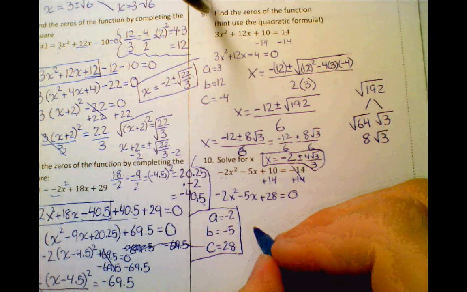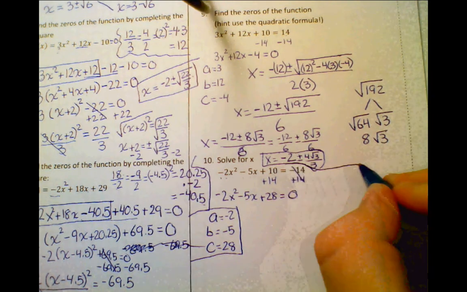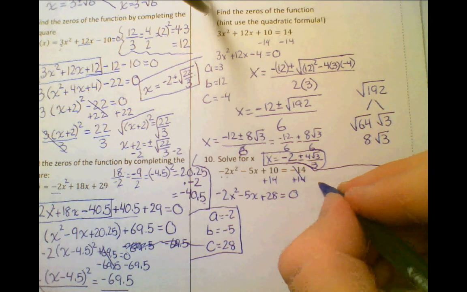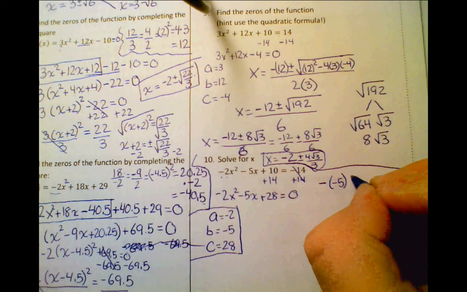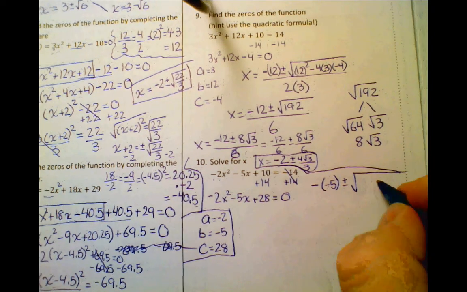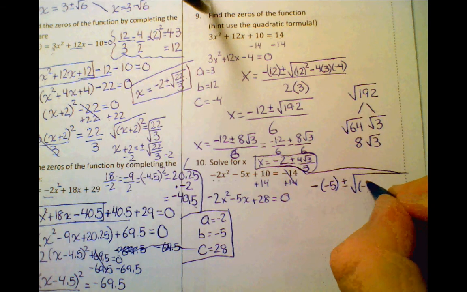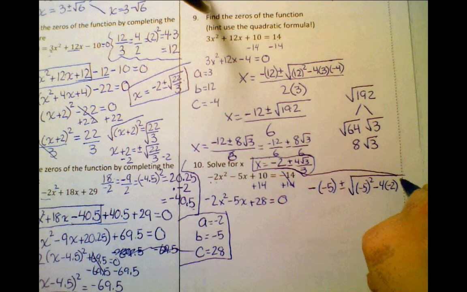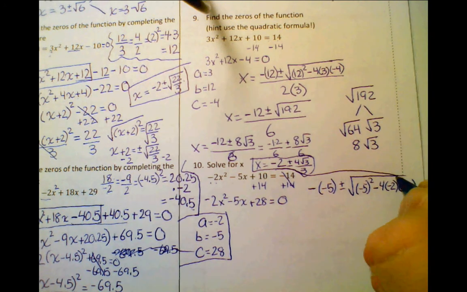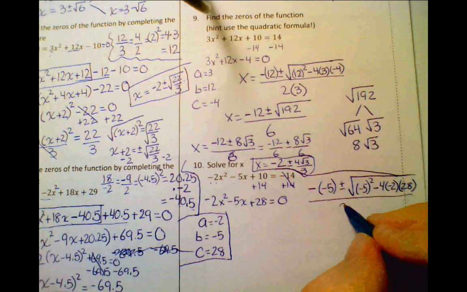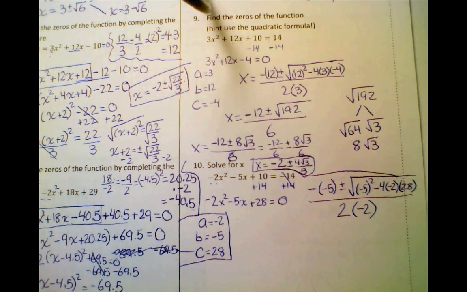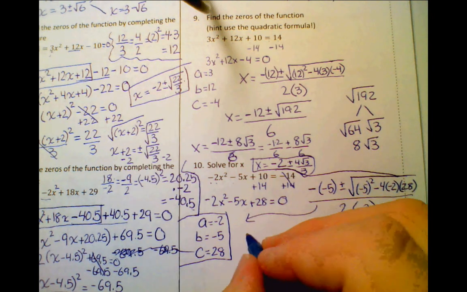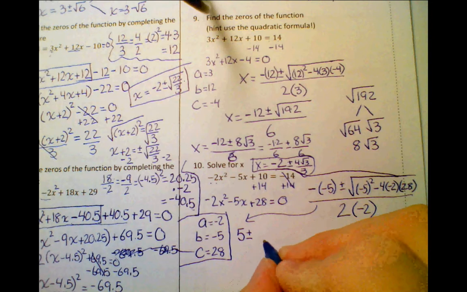Now, you're just going to plug it into the quadratic formula. And I'm just going to start up here because I feel like this is going to be a really long problem. So, what we're going to do, put negative 5 plus or minus the square root of b squared, so negative 5 squared, minus 4 times a, which is negative 2, times c, which is 28, all over 2 times negative 2.